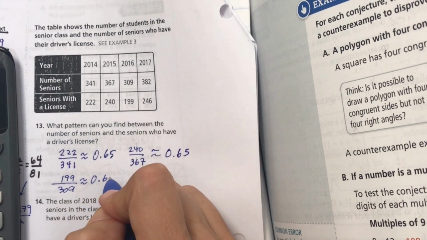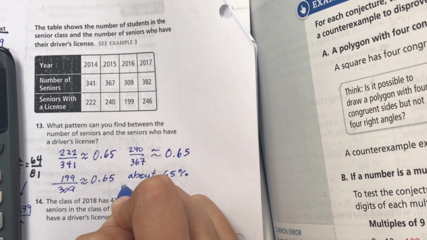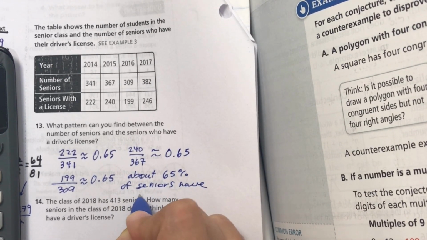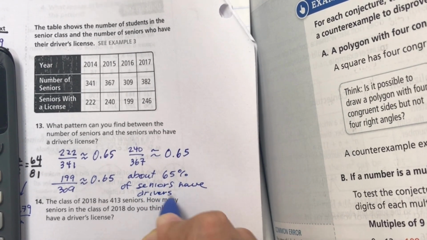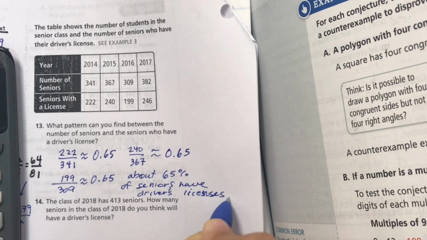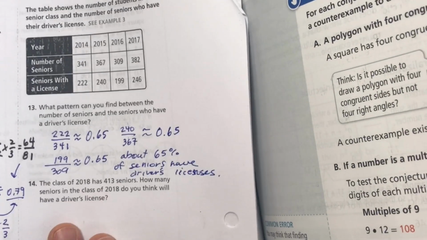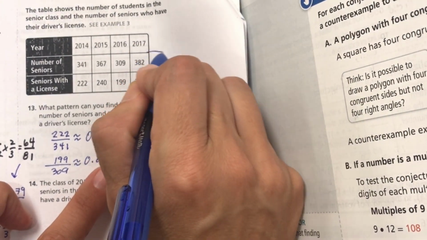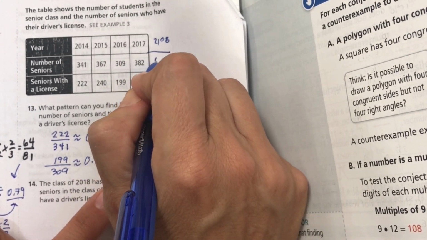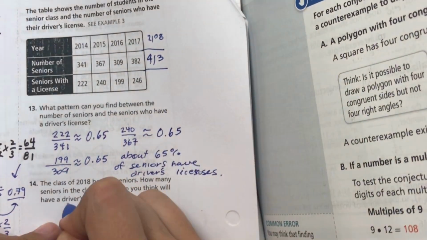So what pattern can you find? About 65% of seniors have their driver's license. Okay. Next one, the class of 2018. What if the number of seniors in 2018 was 413? Would we be able to figure out how many had their driver's license?